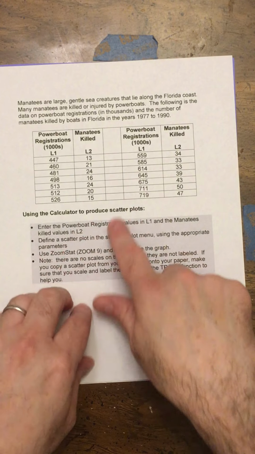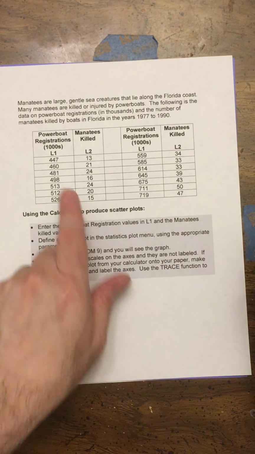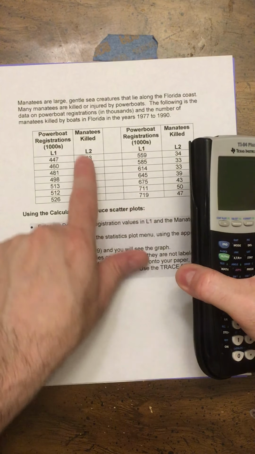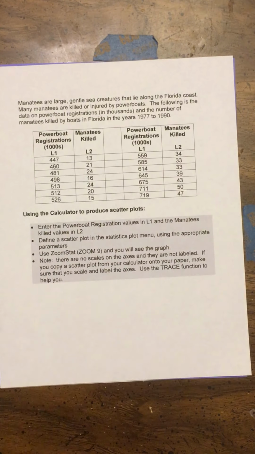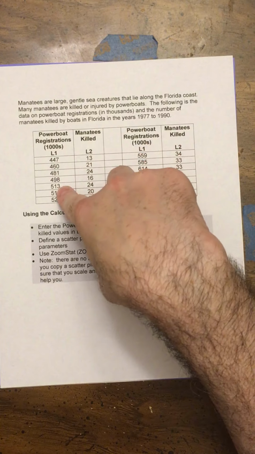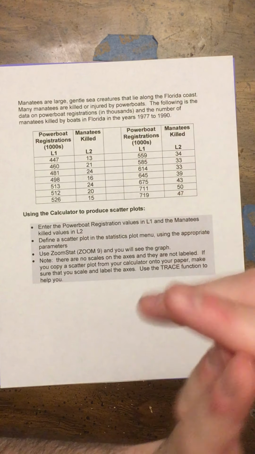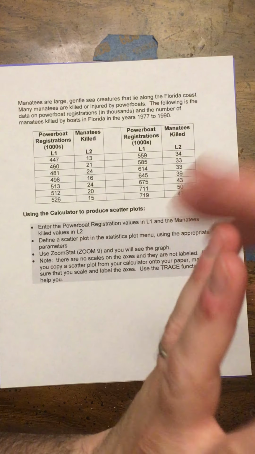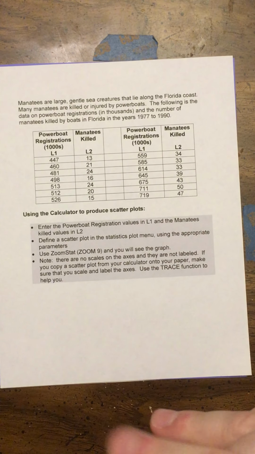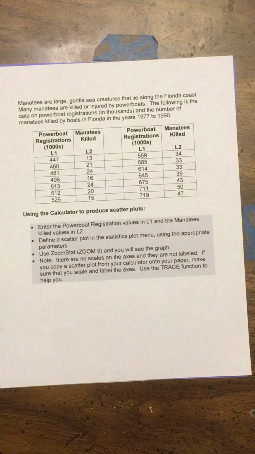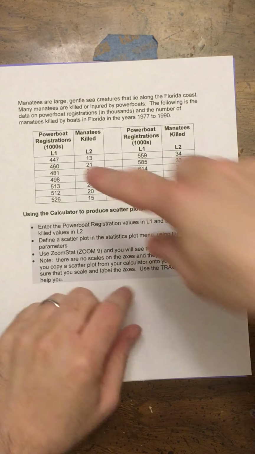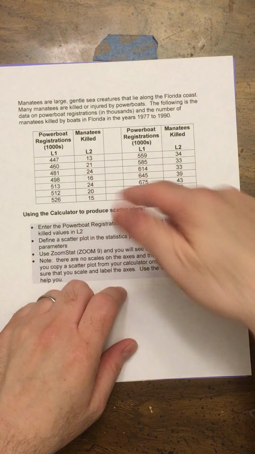Let's say we wanted to see a scatter plot of this data. Again, I typed this data into L1 and then the corresponding data into L2. So you know what's going on here. What they noticed is that the more powerboats there are, the more manatees were killed, because obviously the more boats in the water, the more likely the manatees are to get caught in the motor or propeller and get hurt or killed. So we want to see what the correlation is.